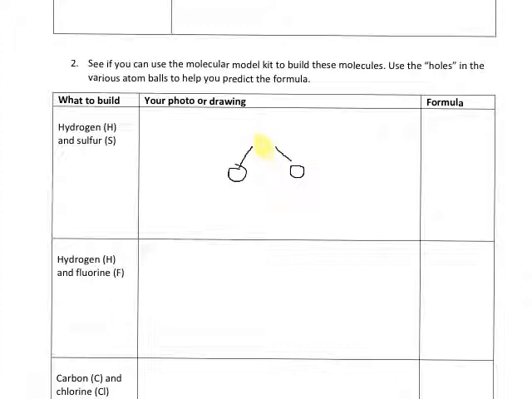And therefore your formula is, you've got 2 hydrogens, because remember those little white balls are hydrogen, so your formula would be H, and there's 2 of them, and there's 1 sulfur, so H2S.